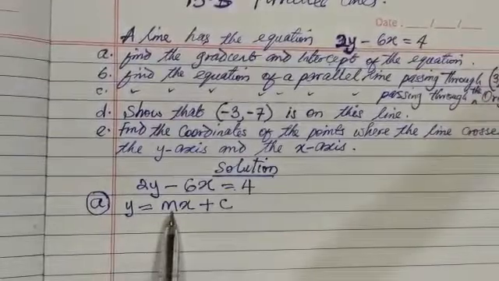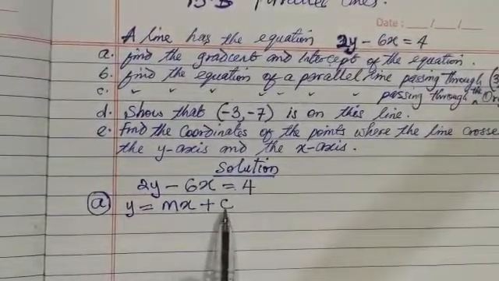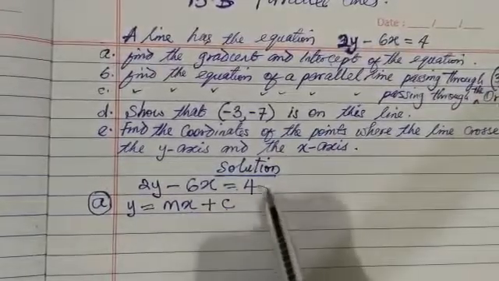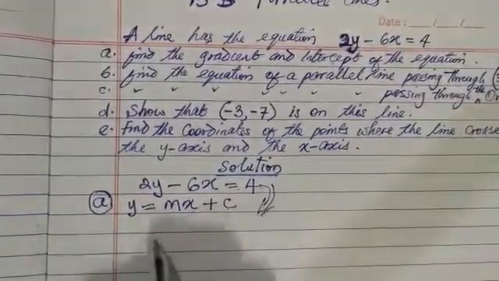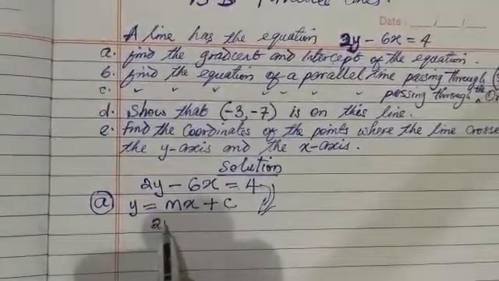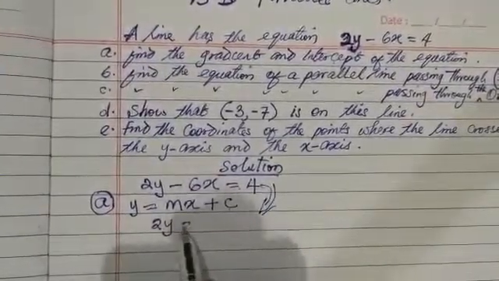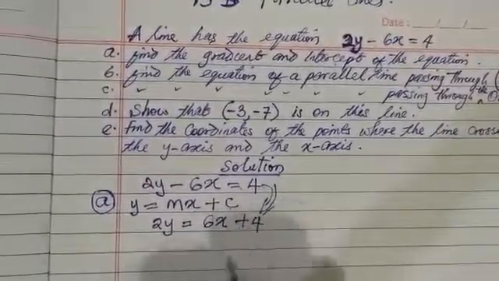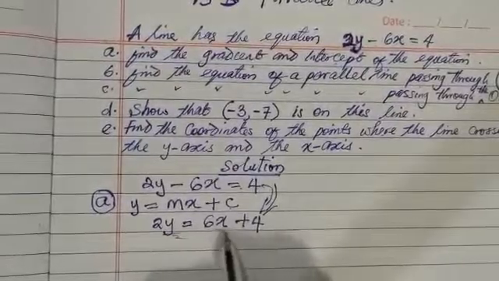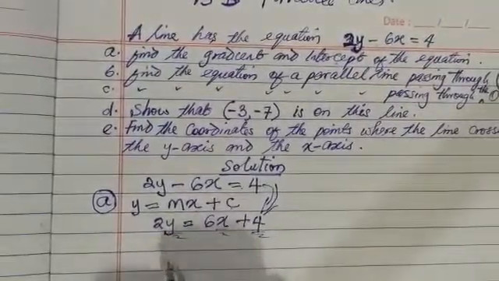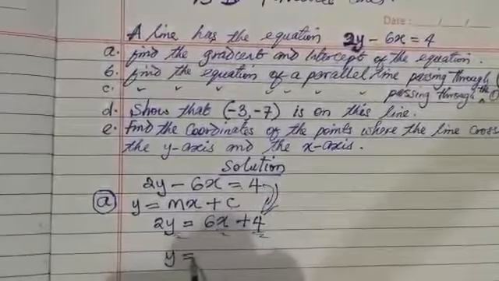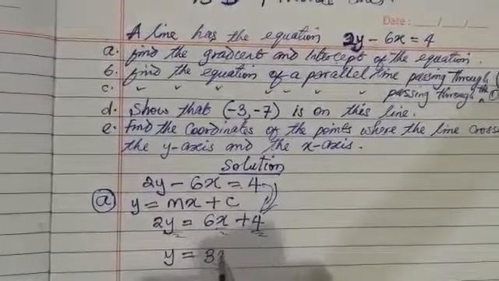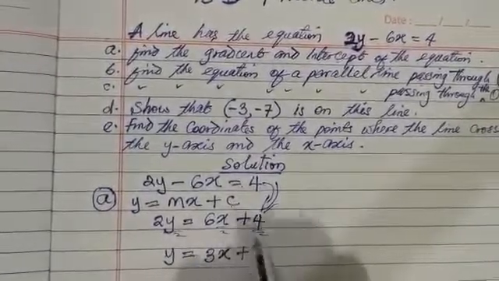So 2y is equal to 6x plus 4. Then divide all by 2. You have y is equal to 3x plus 2.